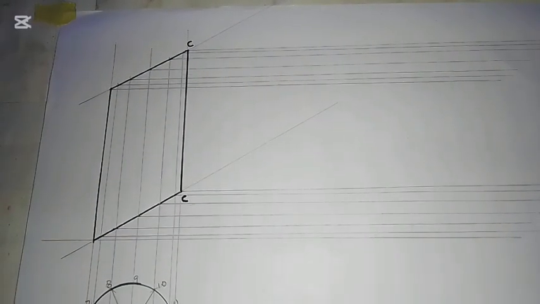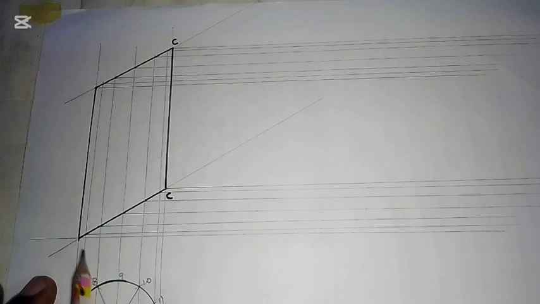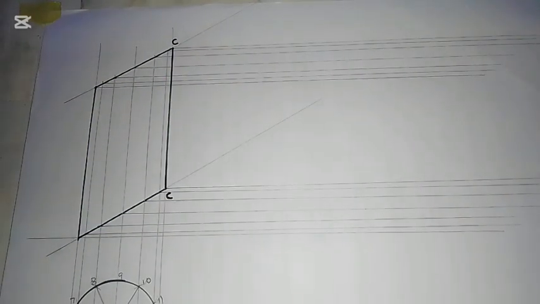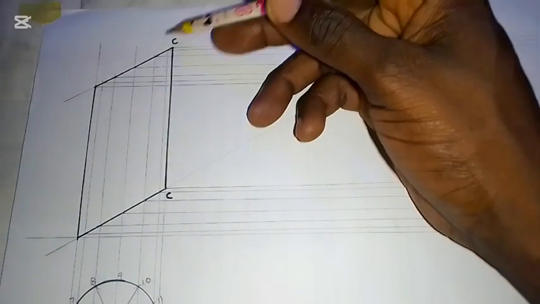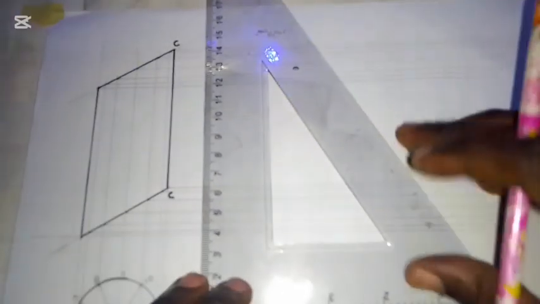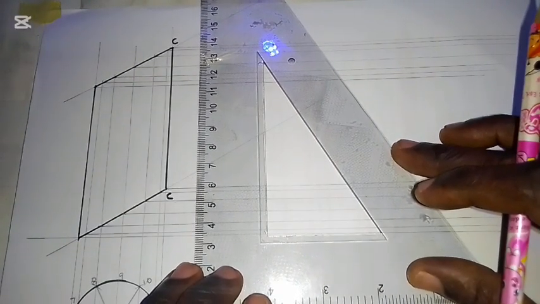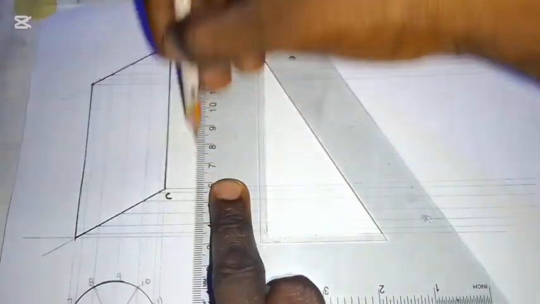So here we have all our lines drawn out now, from each of the points. So the next thing I'm going to do now is to choose a point where I'm going to start the development from. It's a convenient distance from this given view, so I'll put my set square this way and let my vertical line be perpendicular to all the horizontal lines that way.